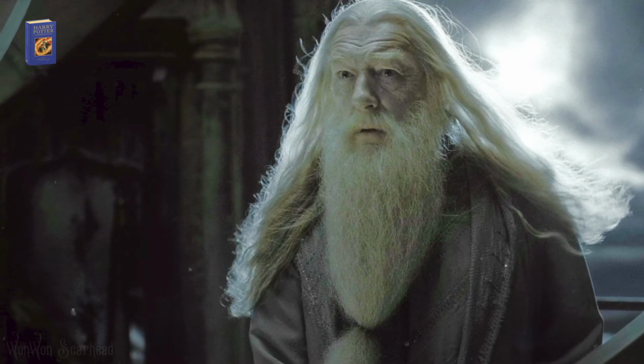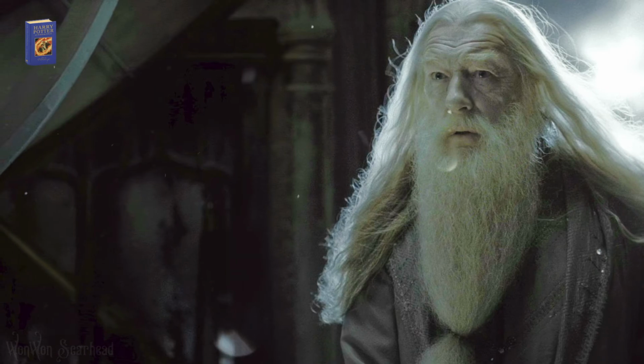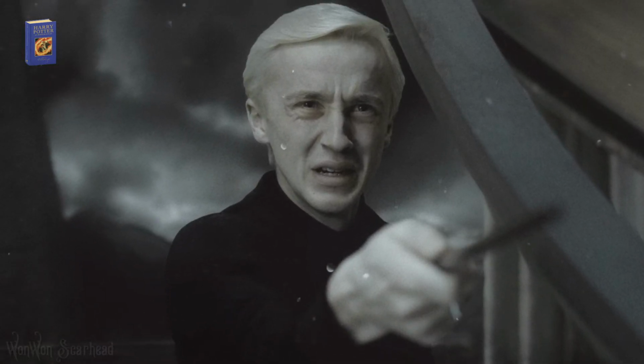I did not dare speak to you of the mission with which I knew you had been entrusted, in case he used legilimency against you. I can help you, Draco. No, you can't. Nobody can. He told me to do it or he'll kill me. I've got no choice.